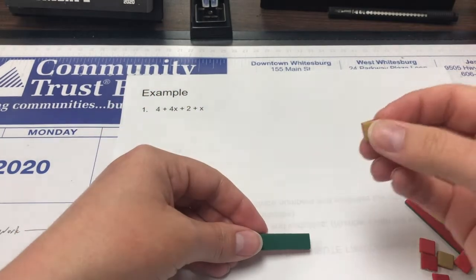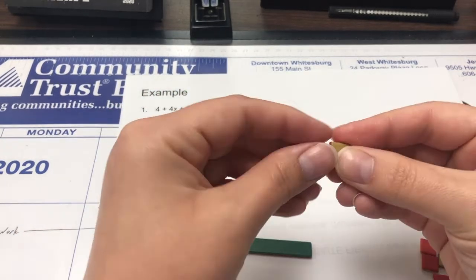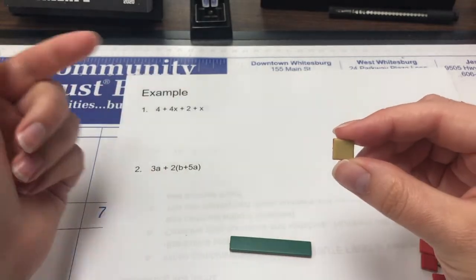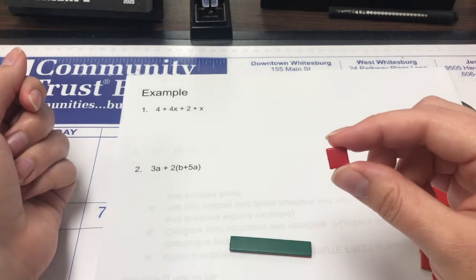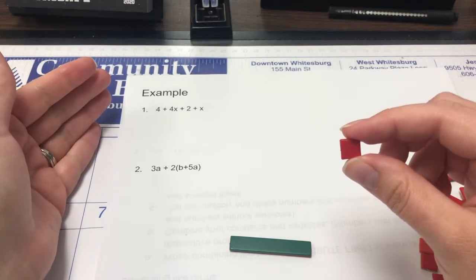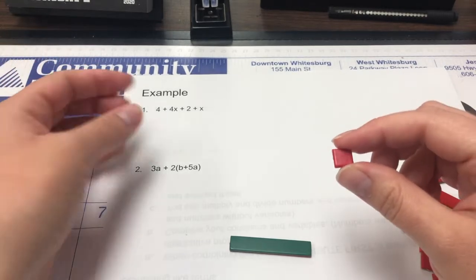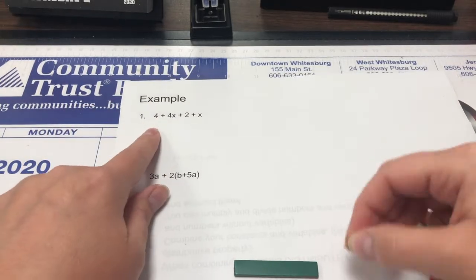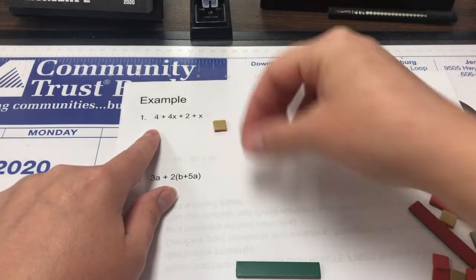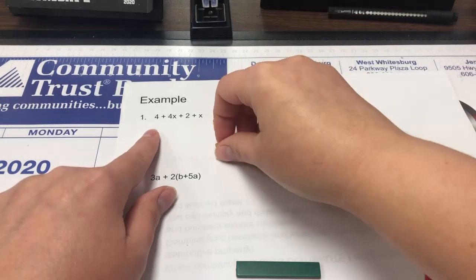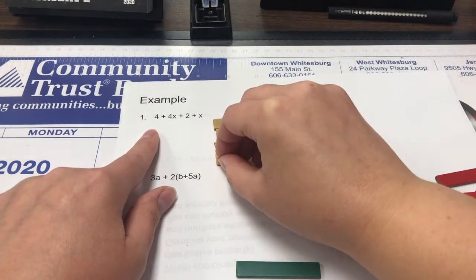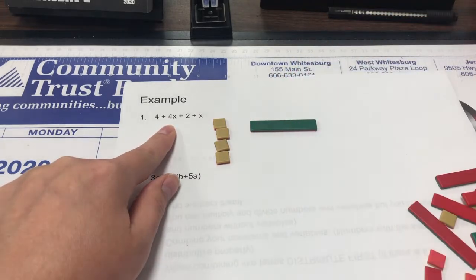this is subtracting a variable. Okay, and then these little pieces here, these are your ones. Same situation, the yellow side is you are adding 1, and then the red side would represent a negative, but I tell my students it's subtracting 1. So let's model this expression that we have here. So we have 4 and then 4x.